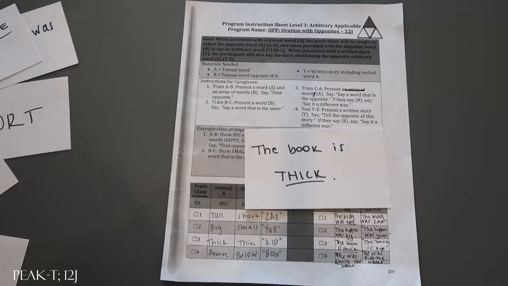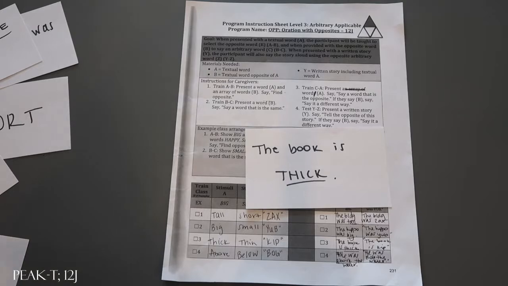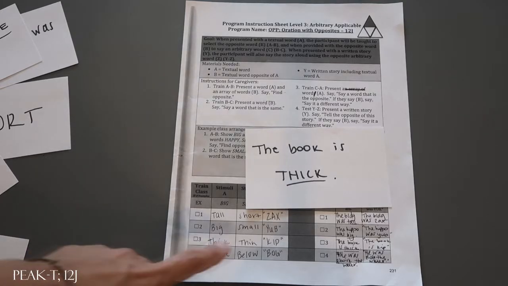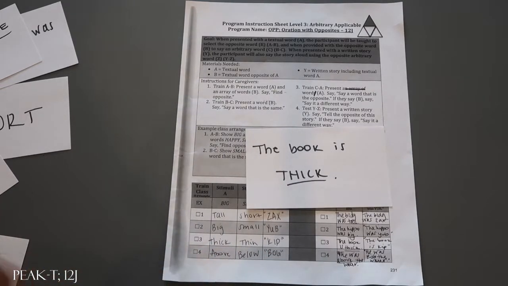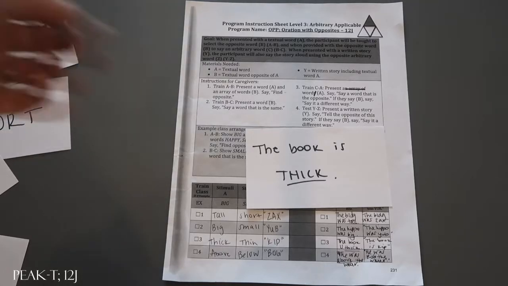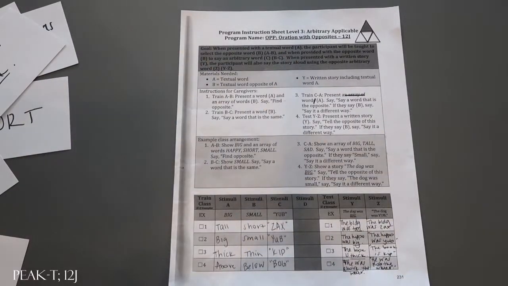If they say the book is thin, then you're going to say it in a different way, because that's not a prompt. You're again just trying to get that other piece out of it. If they say the book is kip after that question, say it in a different way, then they would receive a 10. Obviously you're not prompting or giving any feedback or praise, and you're just writing down either a 0 or a 10 if they get it correct or incorrect.